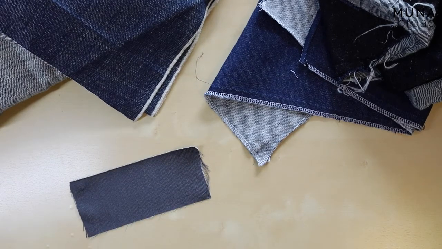So I hope that was helpful for you. Remember, for our jeans patterns, for our rigid jeans pattern, we recommend at least a 10 ounce rigid non-stretch denim, and my personal preference is a 12 ounce. So I hope that was helpful.